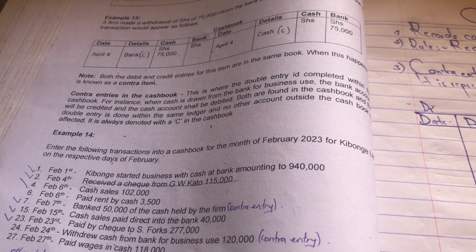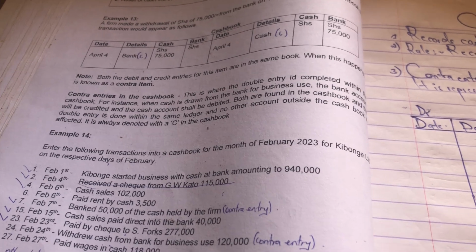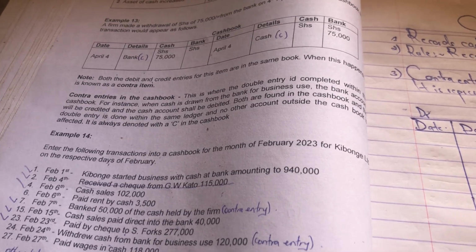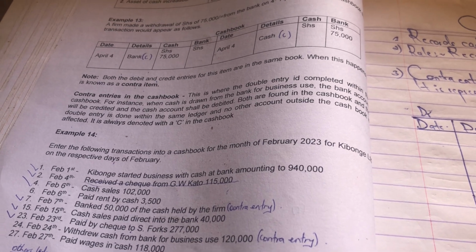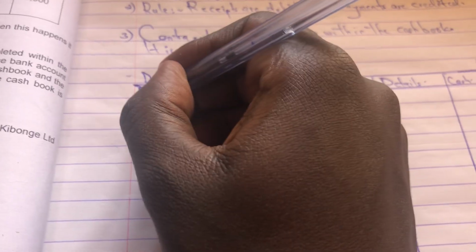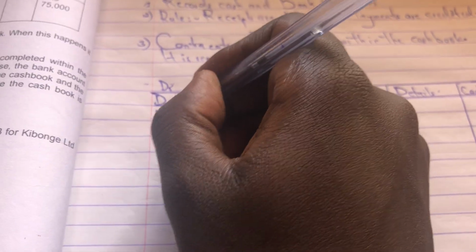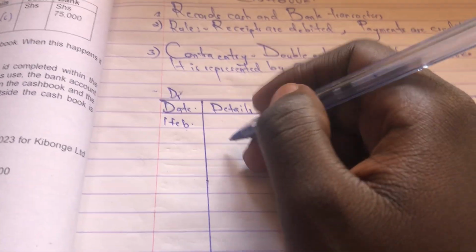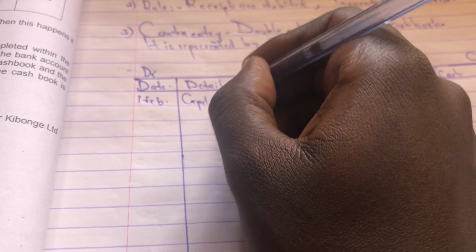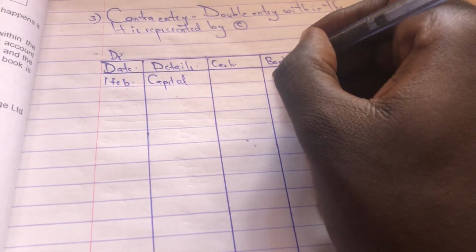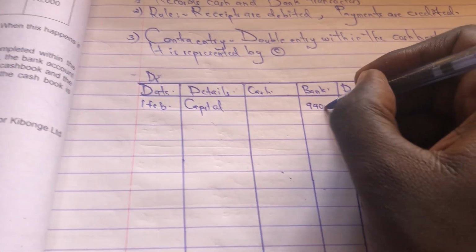The first one says on 1st February, Chibonge started business with cash at bank amounting to 940. This is actually a receipt. We are receiving money, so we are debiting. This is 1st February. Started business with cash, so this is our capital, 940, because they said cash at bank.